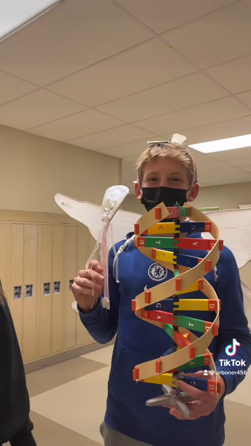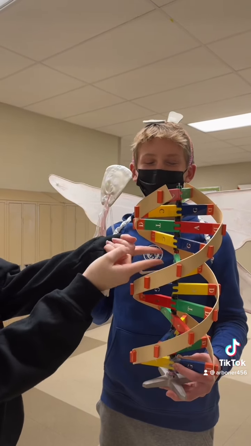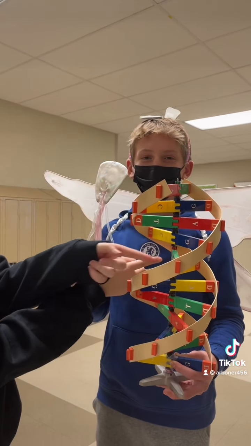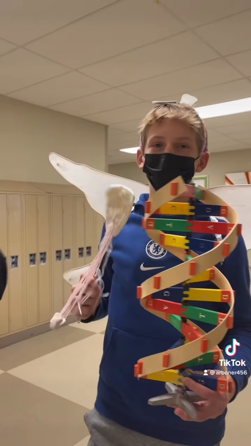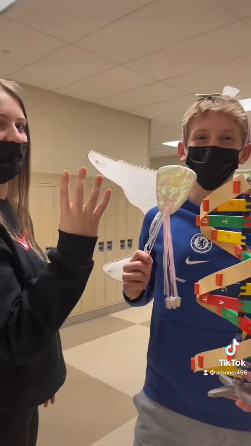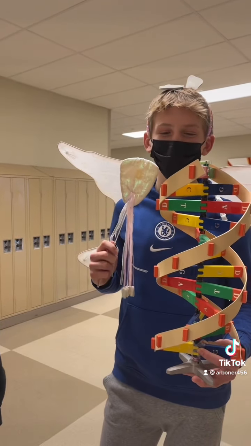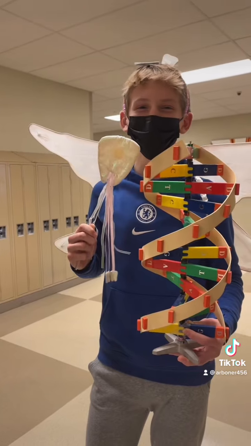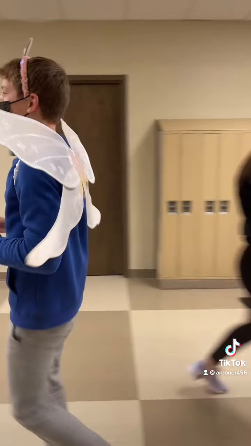The next component of a nucleotide is the nitrogen base. This base bonds to another nitrogen base to form the middle rungs of the DNA. There are four different types of bases: adenine, cytosine, thymine, and guanine. Only certain bases can pair together. Adenine goes with thymine and cytosine goes with guanine.